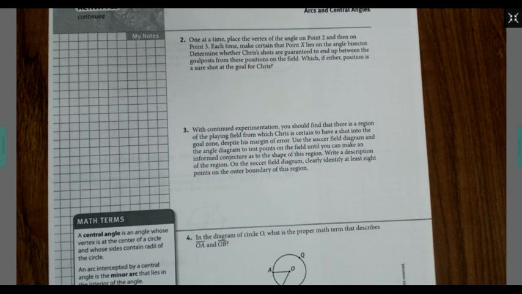Number 3. With continued experimentation, you should find that there is a region of the playing field from which Chris is certain to have a shot on goal into the goal zone, despite his margin of error. Use the soccer field diagram and the angle diagram to test points on the field until you make an informed conjecture as to the shape of this region. Write a description of the region. On the soccer field diagram, clearly identify at least 8 points on the outer boundary of this region.